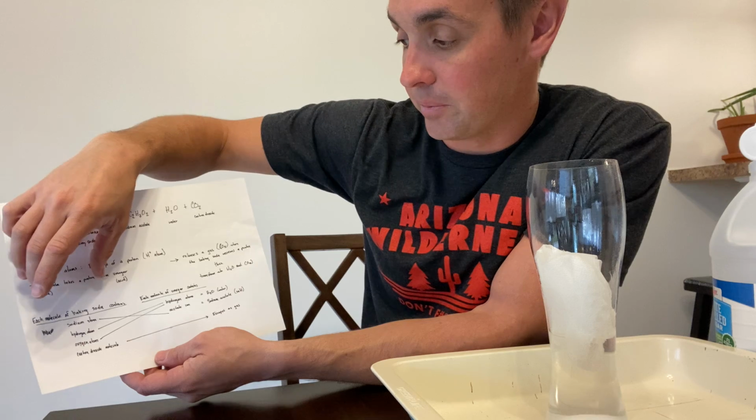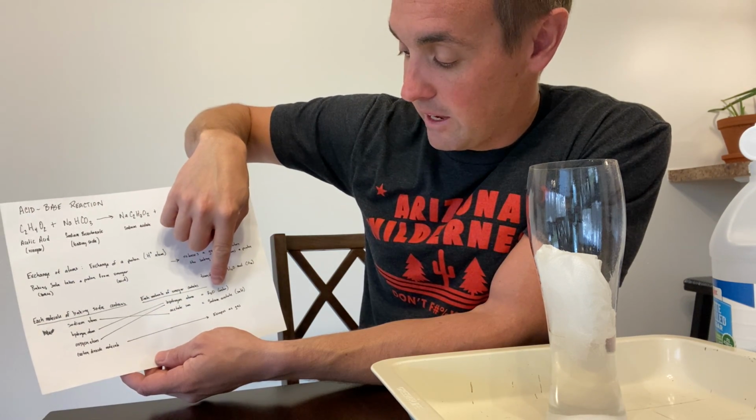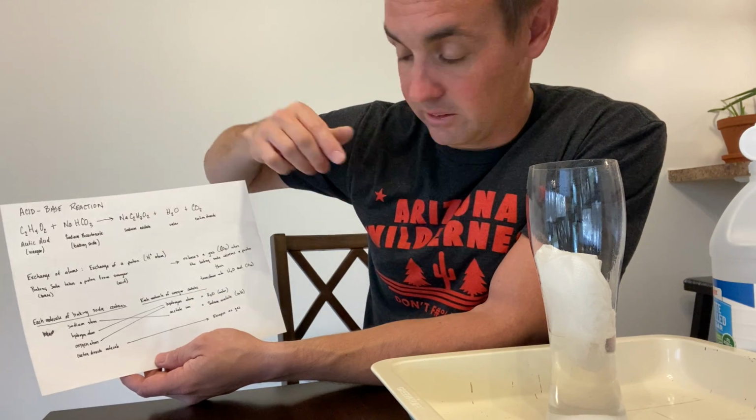Breaking it down even further, each molecule of baking soda contains a sodium atom, a hydrogen atom, an oxygen atom, and a carbon dioxide molecule. Whereas each molecule of vinegar contains a hydrogen atom and an acetate ion. So when this happens, the hydrogen atom from the vinegar meets up with the hydrogen atom and the oxygen atom from the baking soda, and that's where we get H2O, and water is created and left behind. And that's the product of those two.